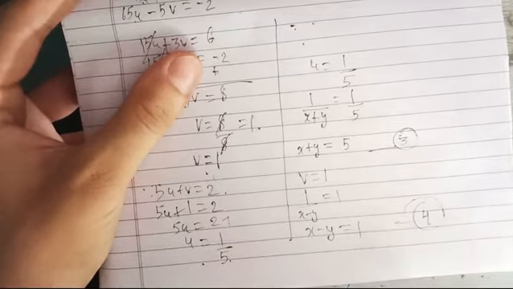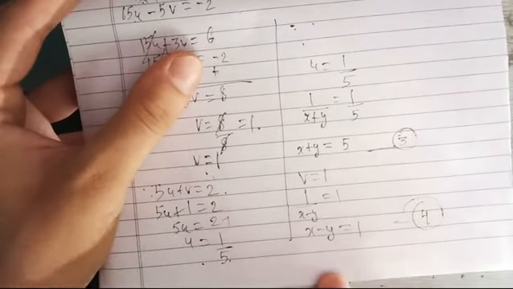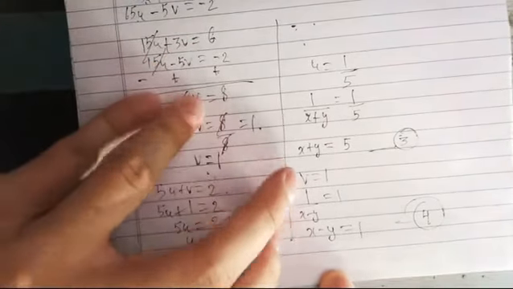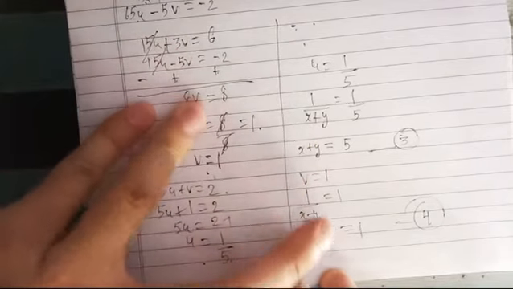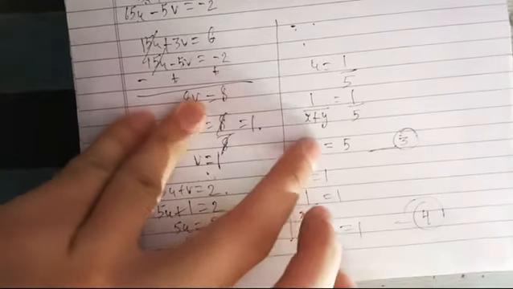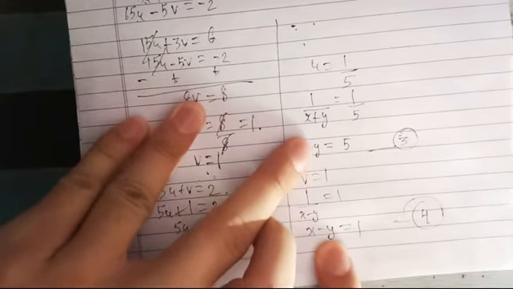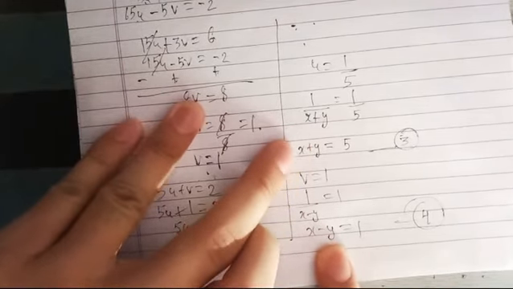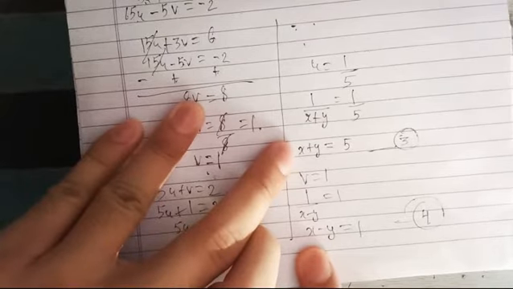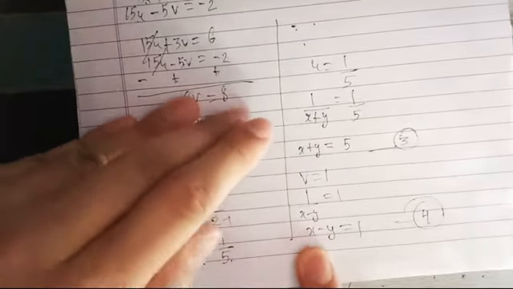So we just need to add both the equations. The reason is that when we add equations 3 and 4, y and y will cancel out, because one is negative and one is positive. We will find the value of x, and then we will calculate y also. So moving in this method only.